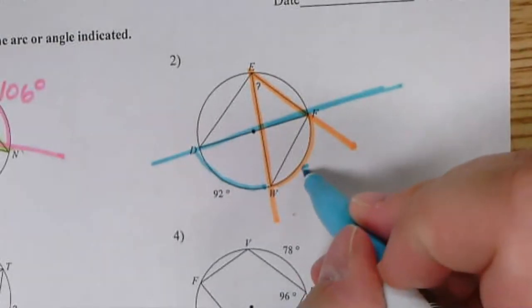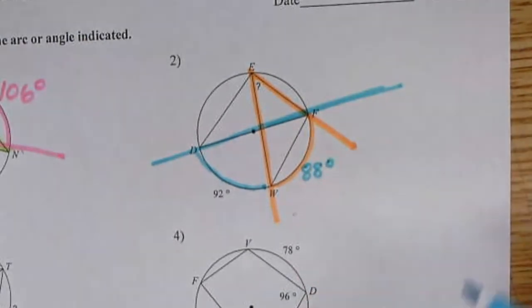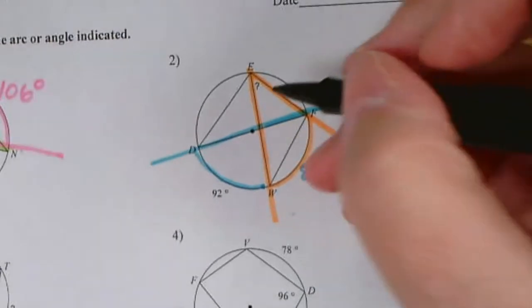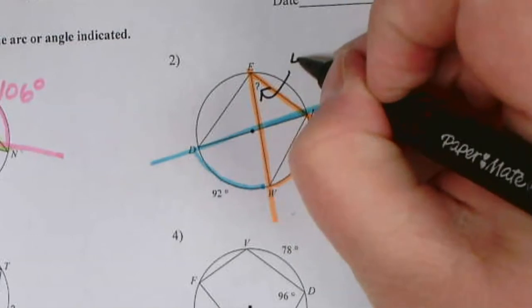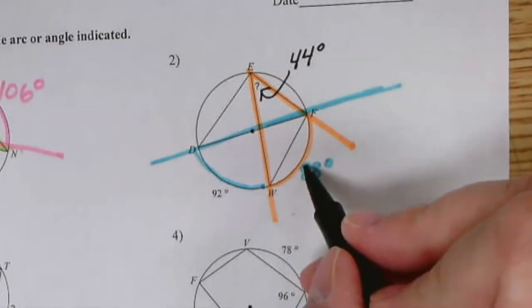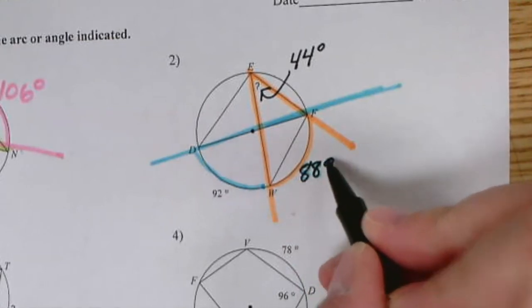So this arc is 88 degrees, which means that the angle we're looking for would be half of 88 degrees. So that angle is 44 degrees. 88 divided by 2. I really like that color.